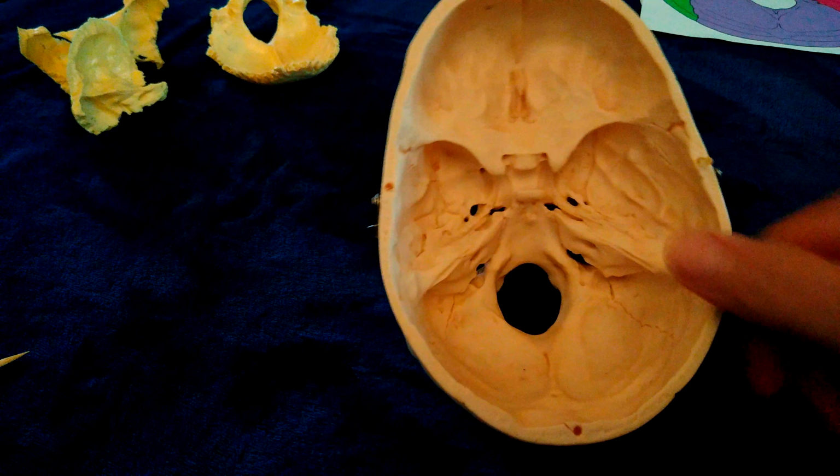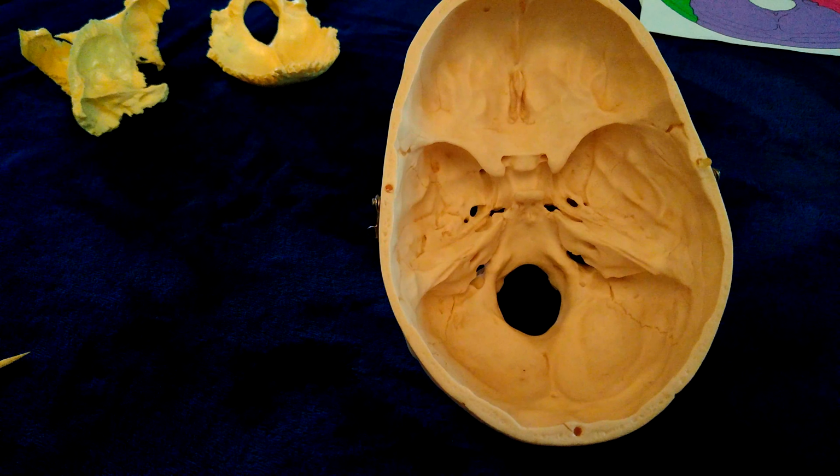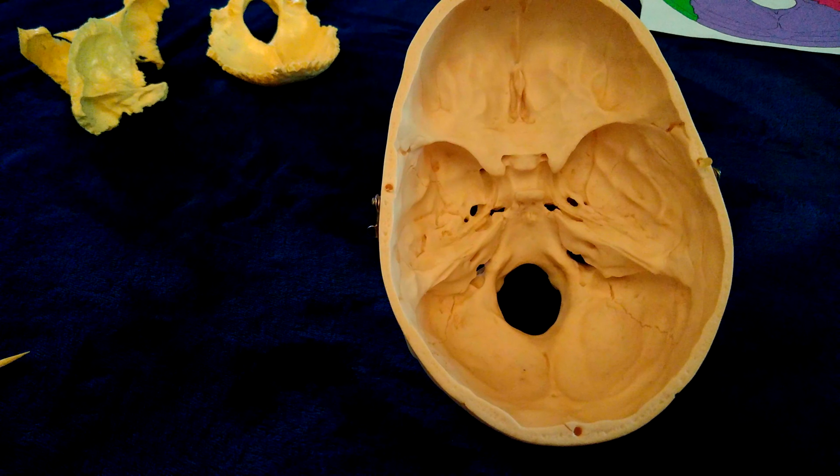That's a short overview of the anatomy and physiology of the temporal bone in the osteopathic model.